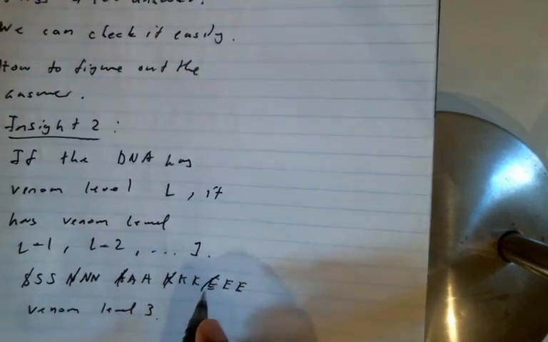Does that make sense? I can create a snake of venom level 2 from this by simply deleting all of these characters, right? Just by deleting some more characters, I can create a snake of venom level 2.